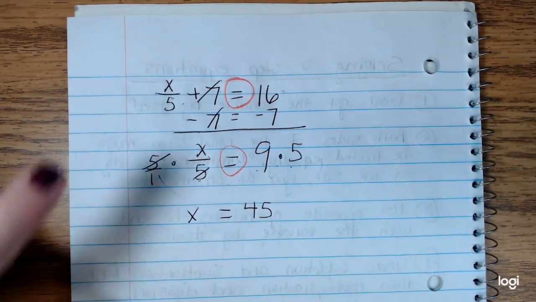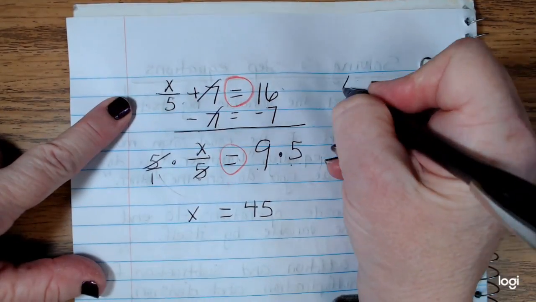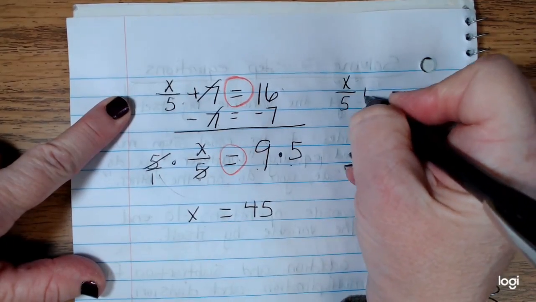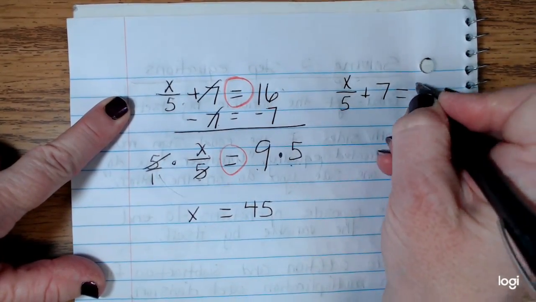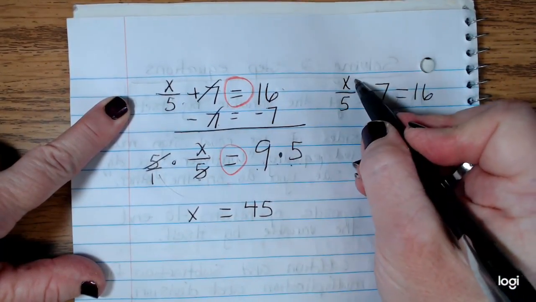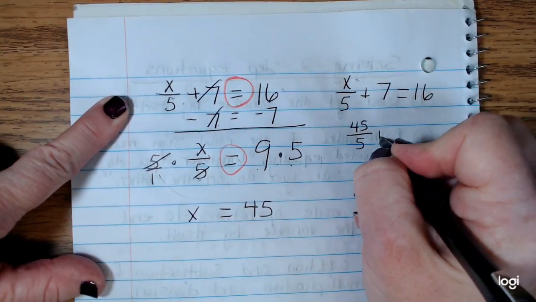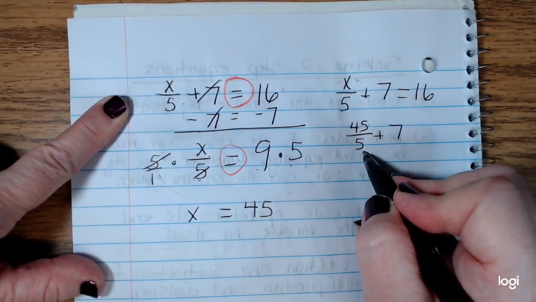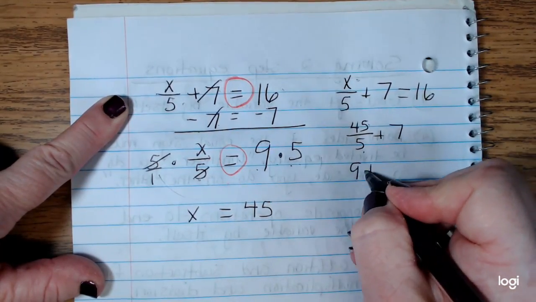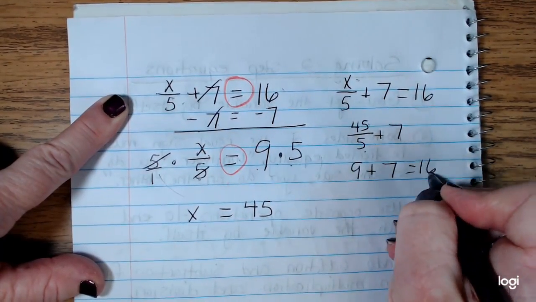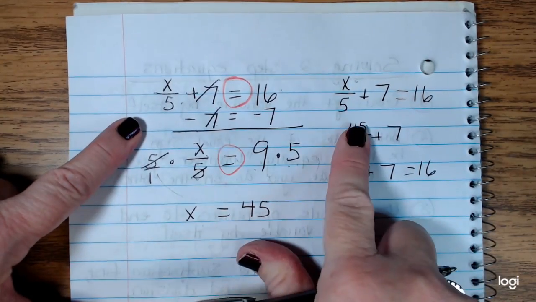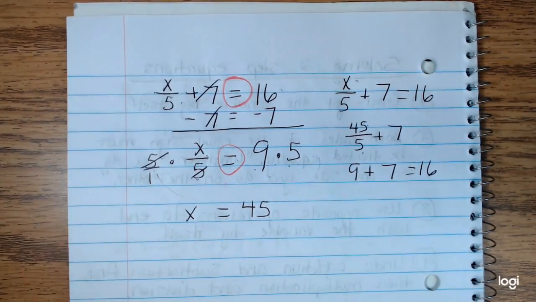45. Well, let's just double check. If I have x divided by 5 plus 7, that equals 16. If I put in 45 for x, let's see, 45 divided by 5 is 9, and 9 plus 7 is 16. Okay, so this is a way to check your work if your teacher asks you to do so.